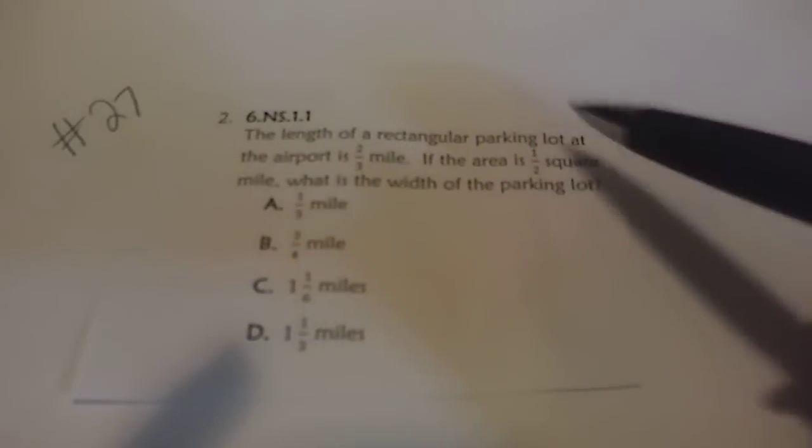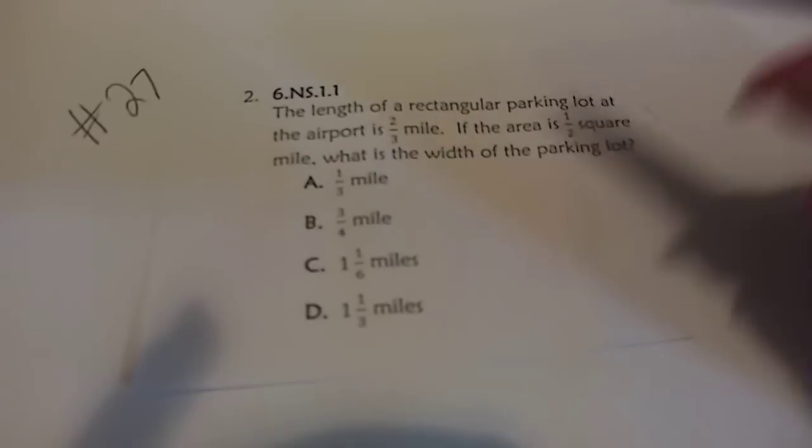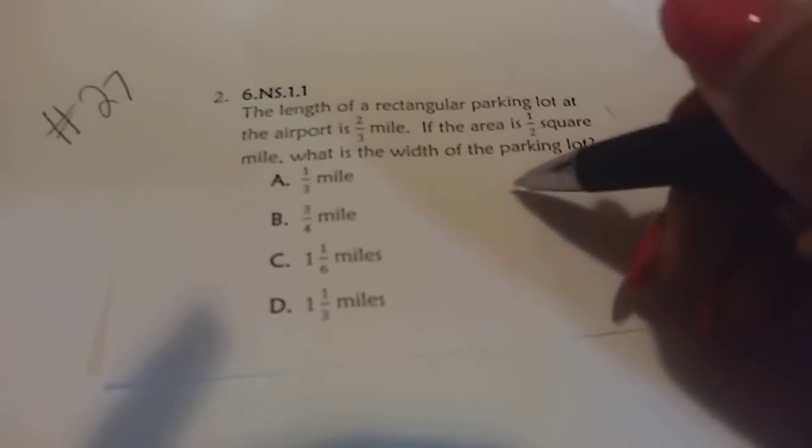Let me get a clear view of this. Sorry, guys. It's letting us know that the length is 2/3.